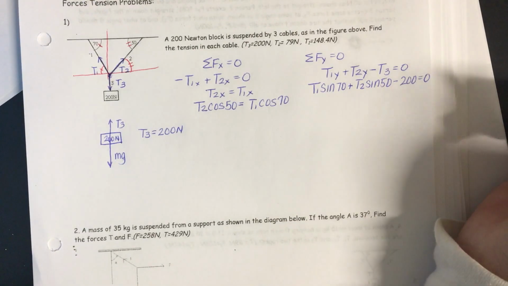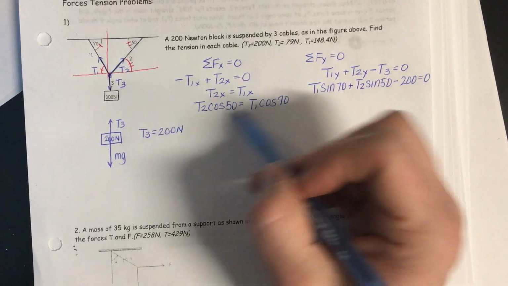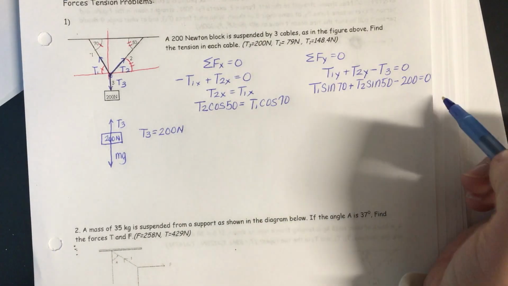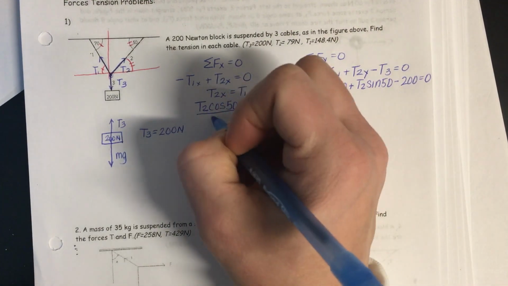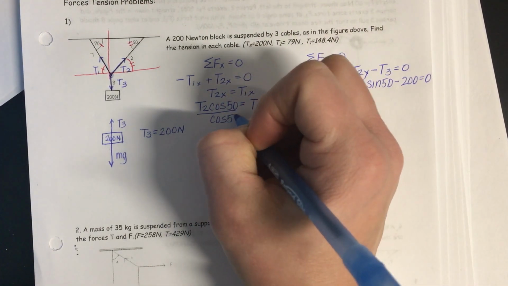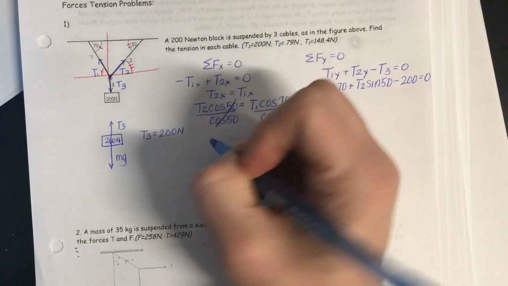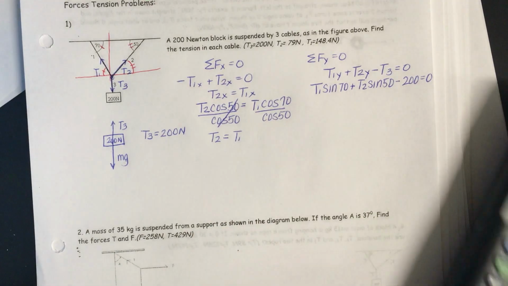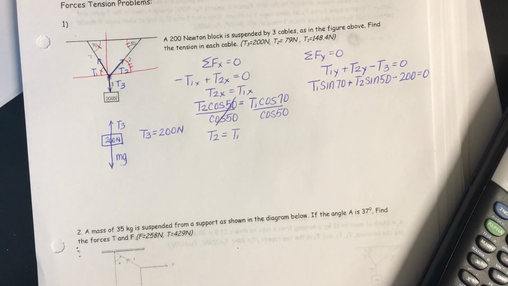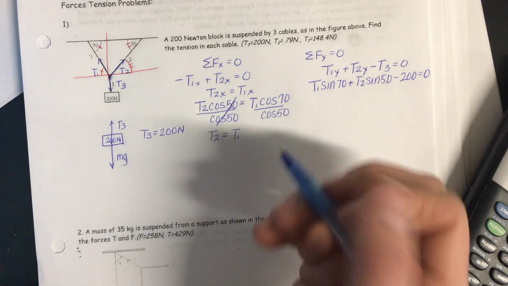But again, we still have two unknowns. So just like in math, when you have two unknowns in one equation and two unknowns in another equation, what we're going to do is solve for one of these unknowns. So let's solve for T2. So T2 is equal to T1 times the cosine of 70, which I'm going to plug in my calculator, divided by the cosine of 50.